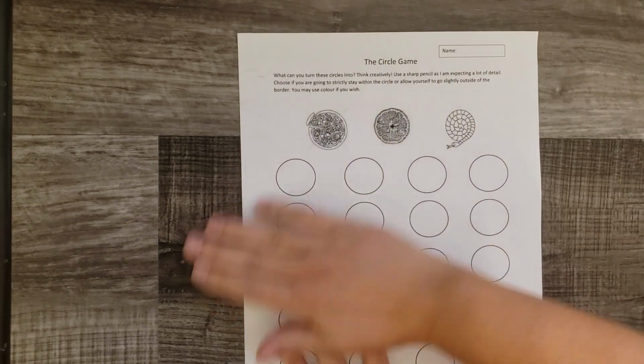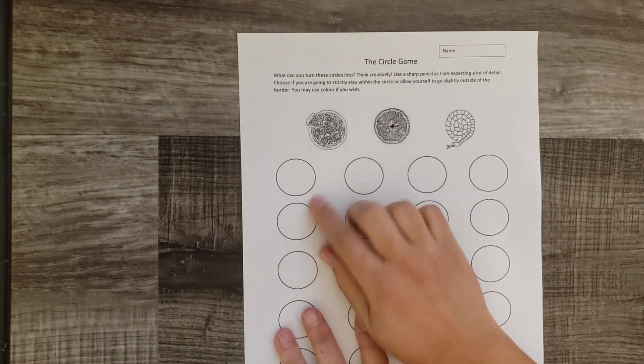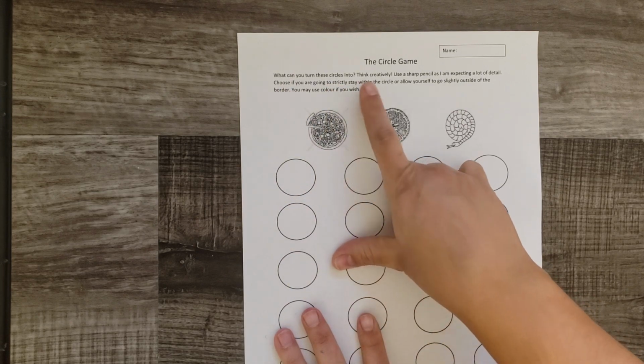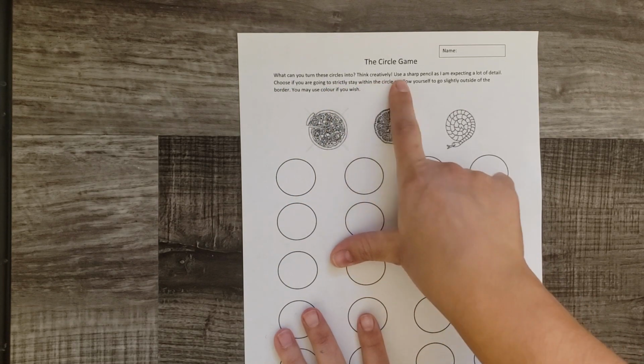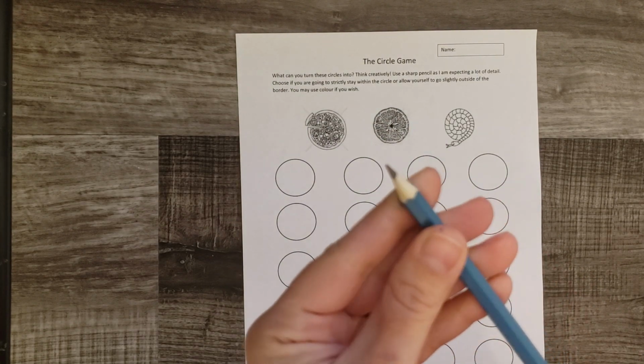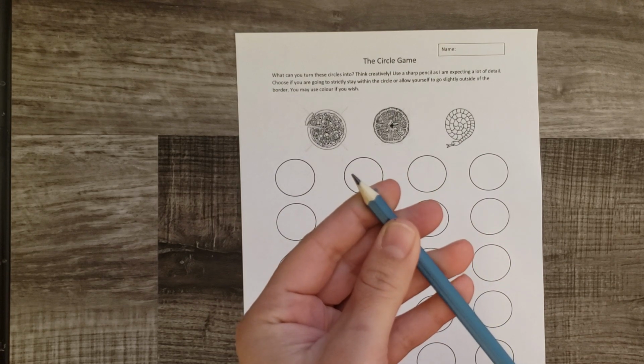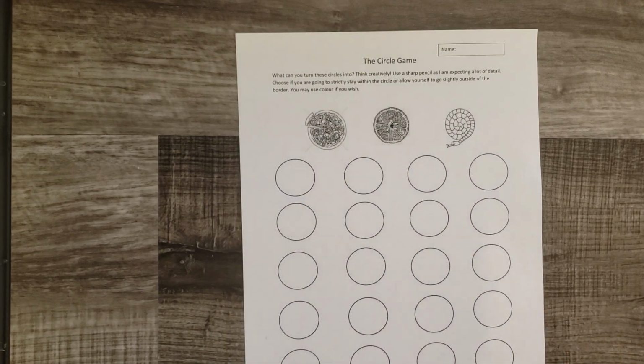If you read the instructions at the top, it tells you specifically what to do. Let's go over them together. What can you turn these circles into? Think creatively. Use a sharp pencil. So you want to make sure your pencil is really sharp. If you look at the pencil that I'm going to use, it has a very sharp point. It is very sharpened. So if you have a dull pencil, go ahead and sharpen it now.